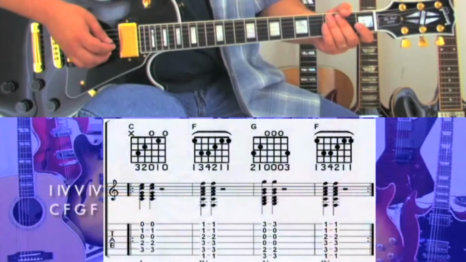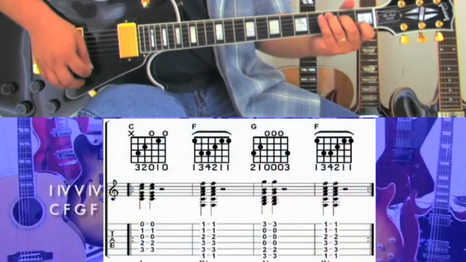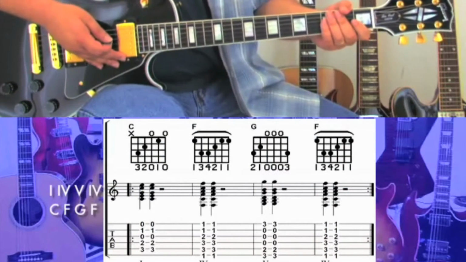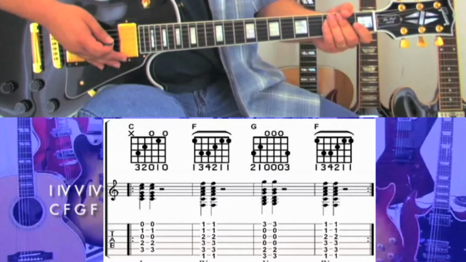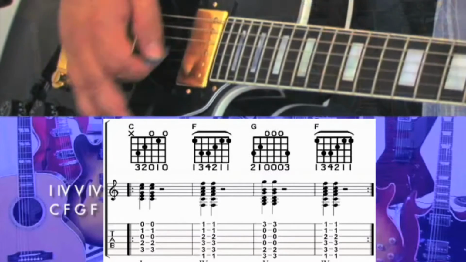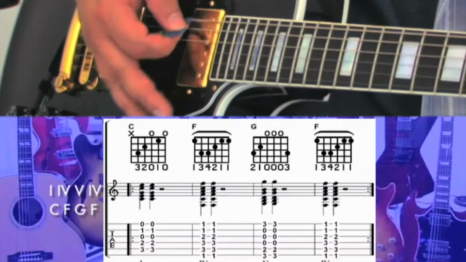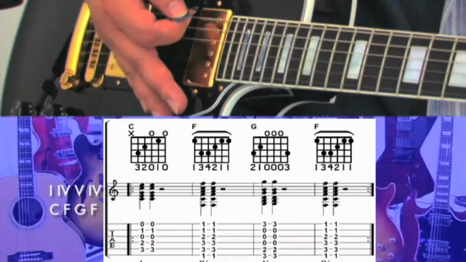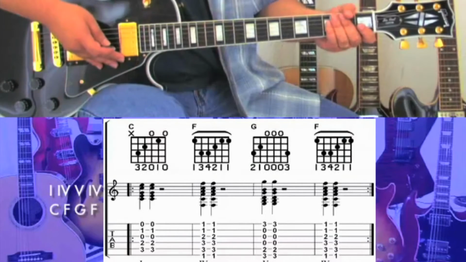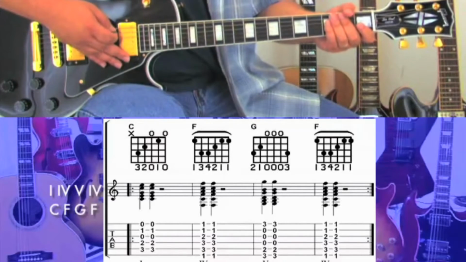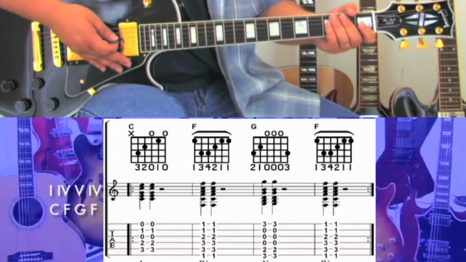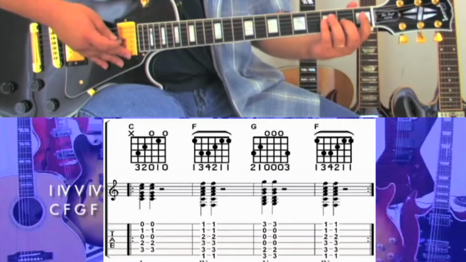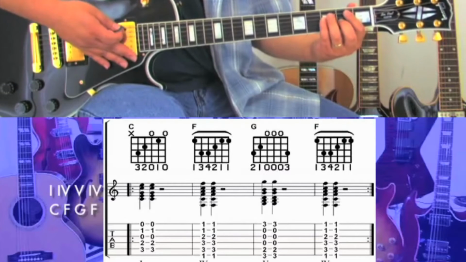With this 1-4-5-4 progression, we are introducing a half rest, which will produce 2 beats of silence. The easiest way to achieve the rest is to lay your picking hand across all 6 strings to prevent any notes from ringing out. For each chord, we will play quarter notes for beats 1 and 2, and a half rest for 3 and 4. 1, 2, 3, 4.